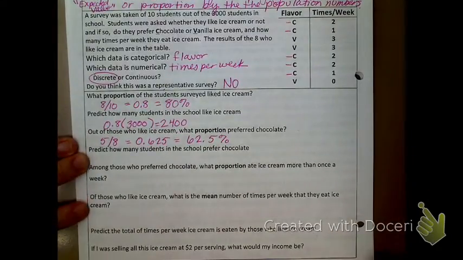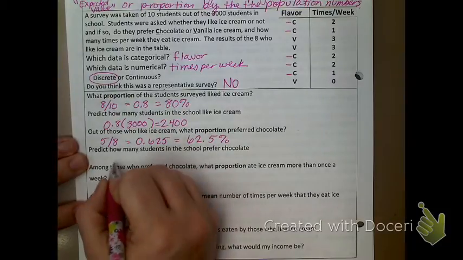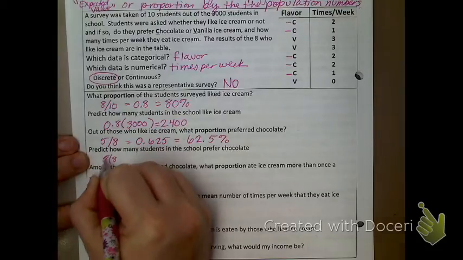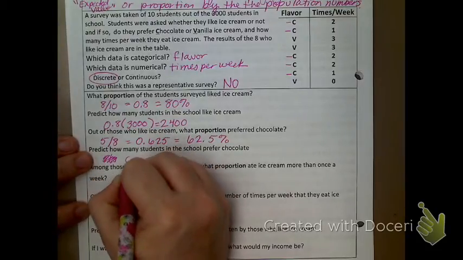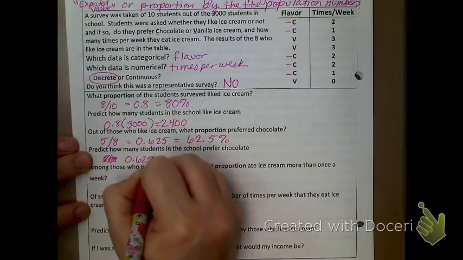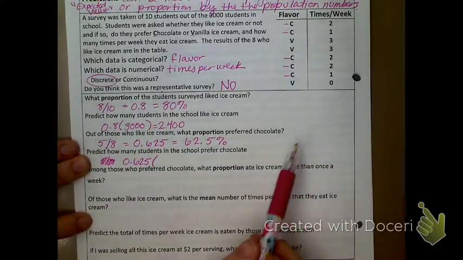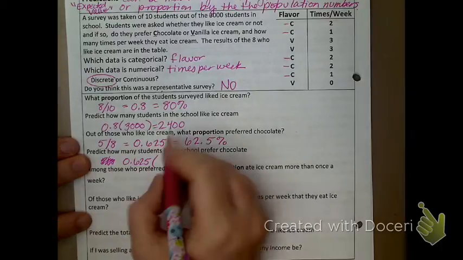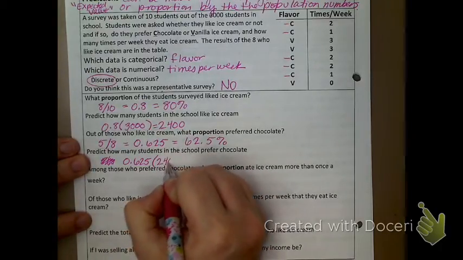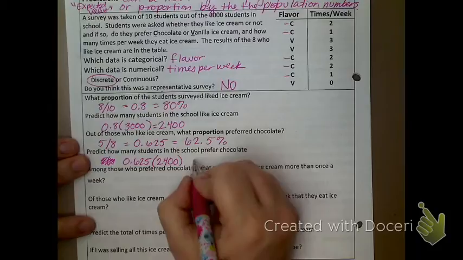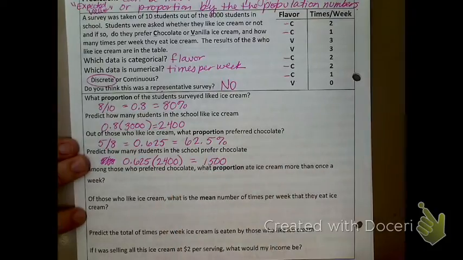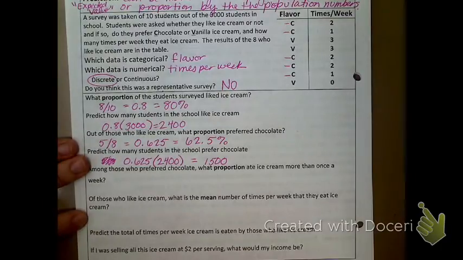Predict how many students in the school prefer chocolate. Well, let's see. 5/8, oops, sorry, I'm writing that wrong. 5/8 or the 0.625 of the students in the school who like ice cream. So not all of them, but if I'm extrapolating and saying that 2,400 like ice cream, then 62.5% of that says that 1,500 students in the school prefer chocolate over vanilla.